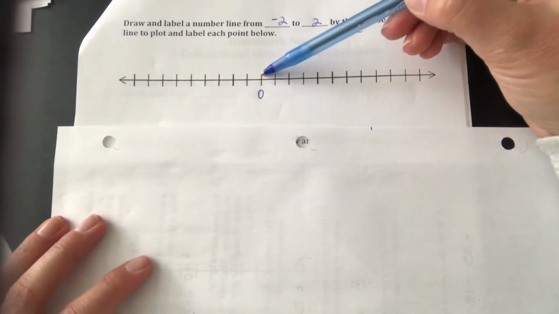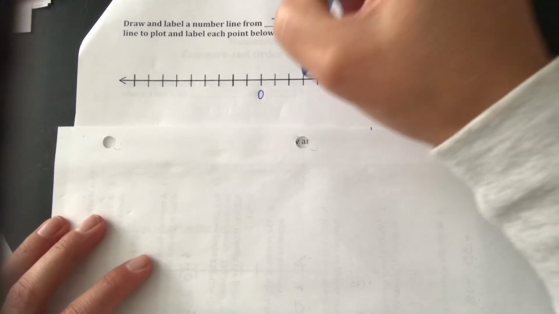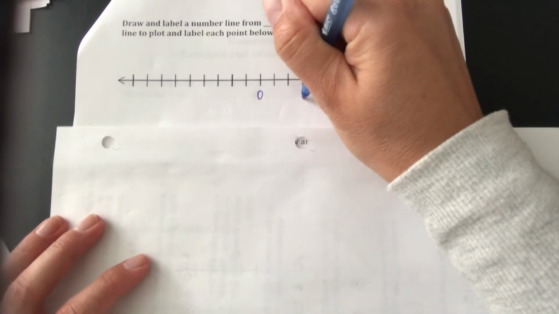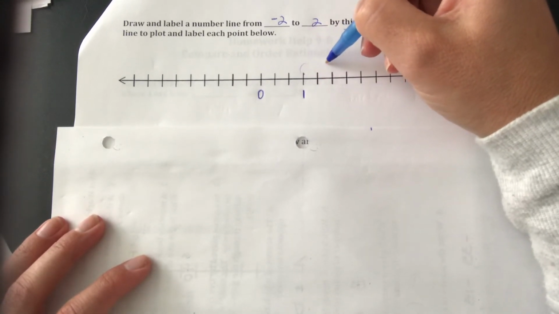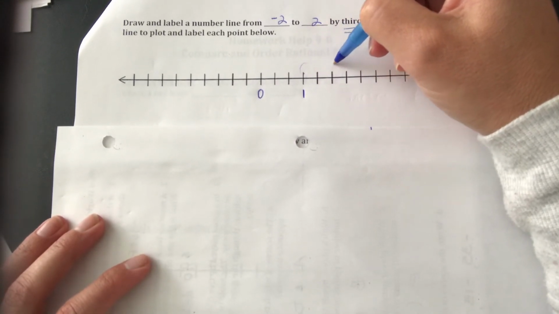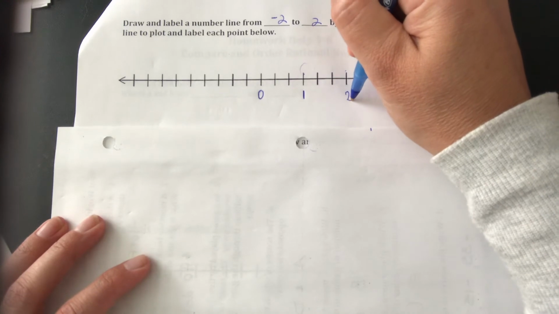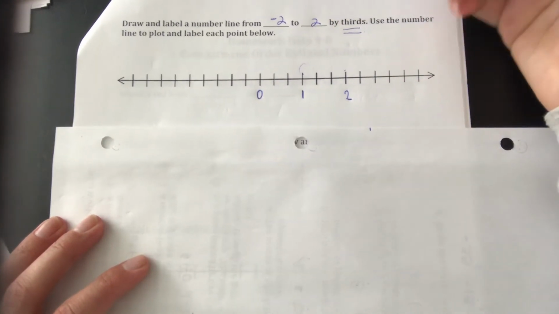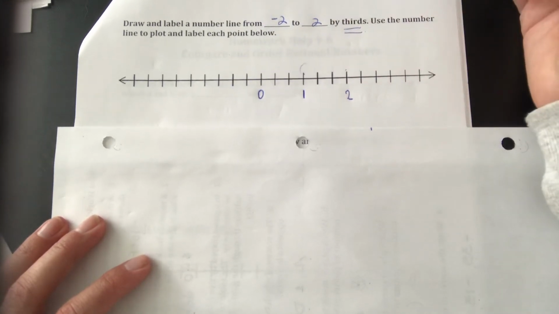So let's go ahead and go 1/3, 2/3, 3/3. And 3/3 is 1 whole. Okay, then we've got 1 1/3, 1 2/3, 1 3/3, and 1 3/3 would be 2. Okay, but we're only going -2 to +2. So then we can go back the other way.